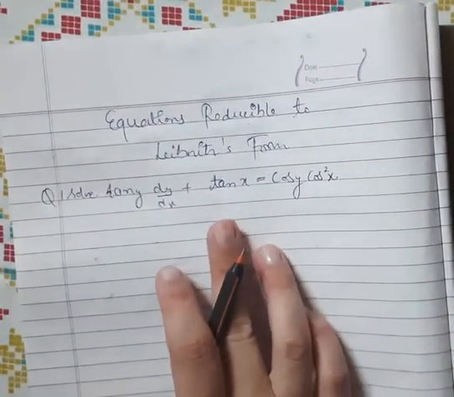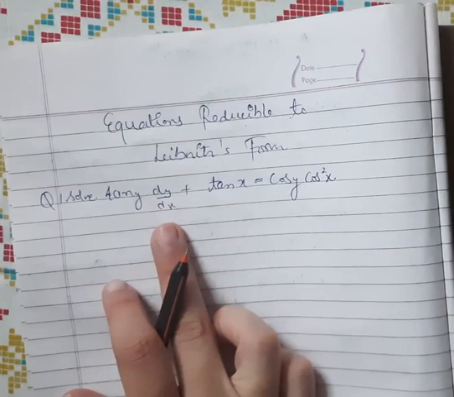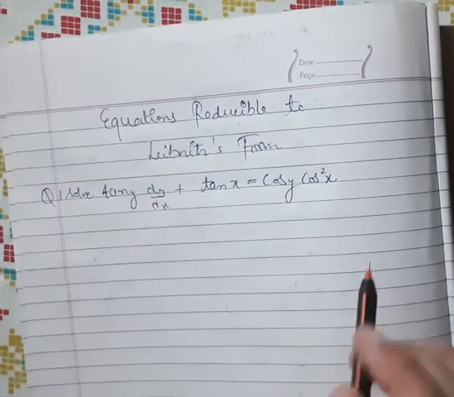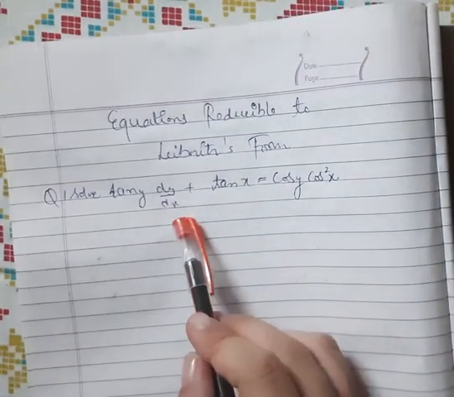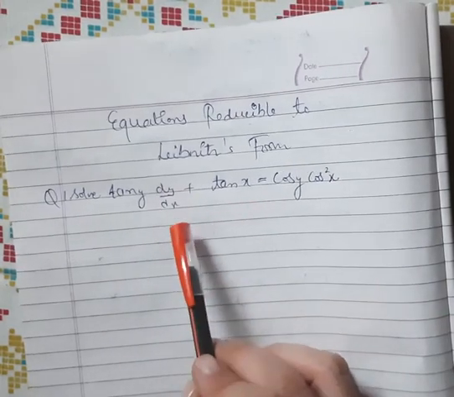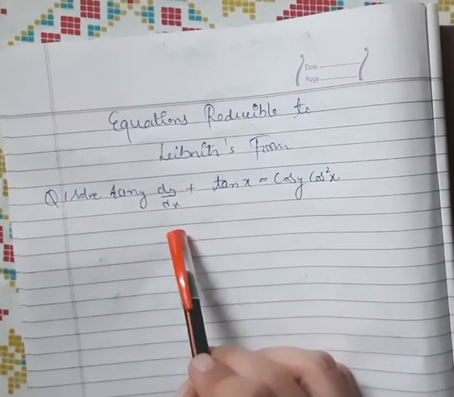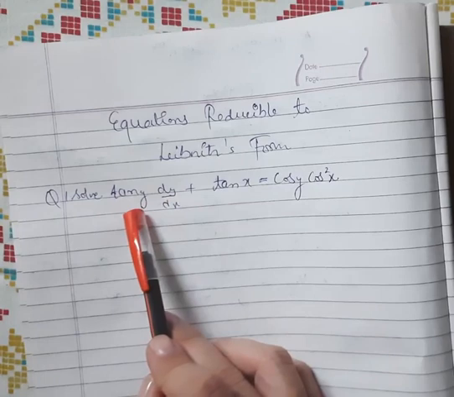If you look at this equation, no doubt this equation is of first order and first degree, but this is not the Leibniz form. Why? Because this is not linear. Neither is it linear in y, because tan y is present here, and linear does not allow this.